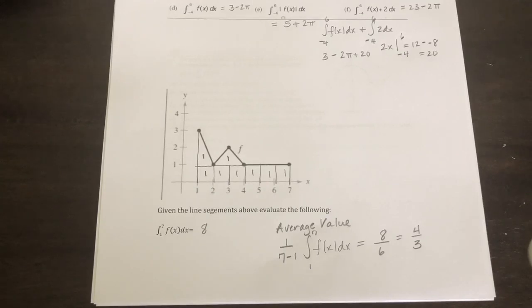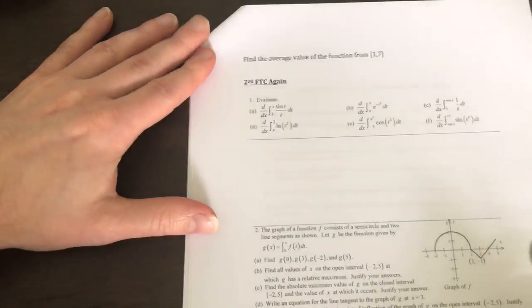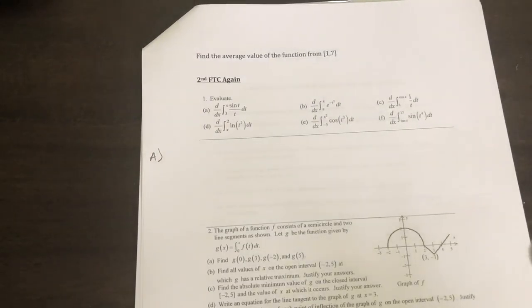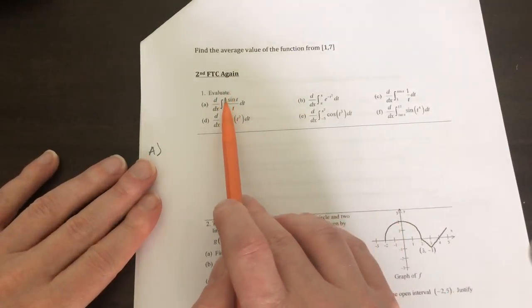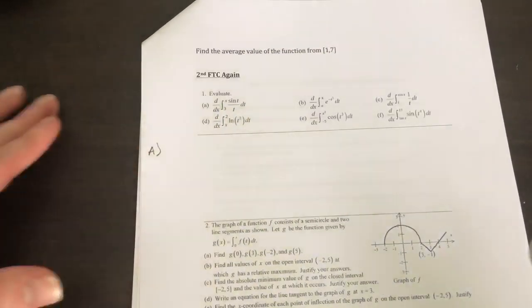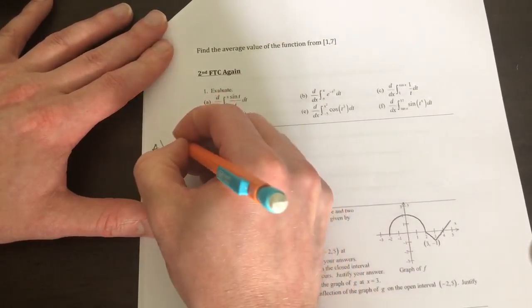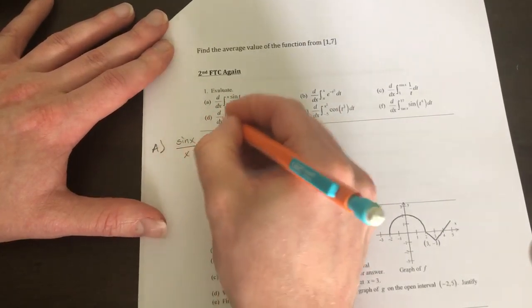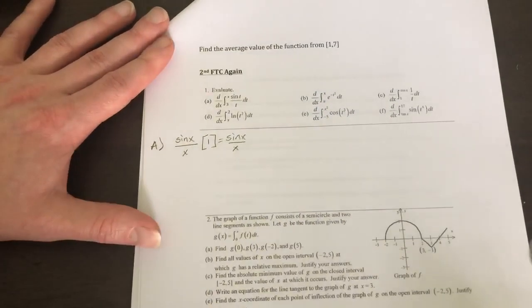Okay, and then we're going to go on to the next page, and let's do some second FTC questions real quick. Okay, so part A. So remember, on second FTC, we're going to be taking the derivative of an integral. When we take the derivative of an integral, saying that the variable x is the top limit, it works like that every single time. So when I take a derivative of the integral, I plug in the top limit everywhere there's a t, and then I chain rule the top limit. So it's just sine of x over x.